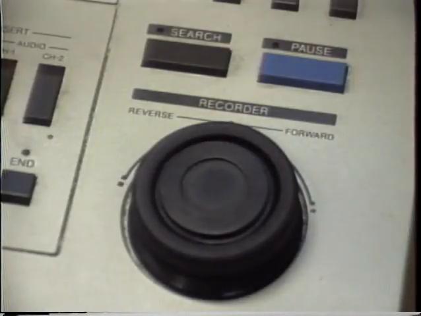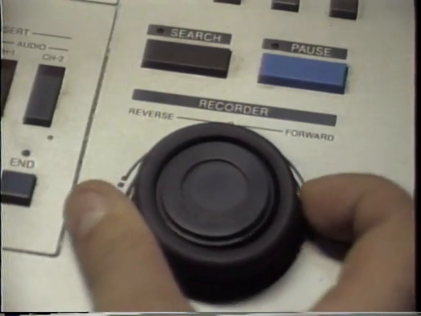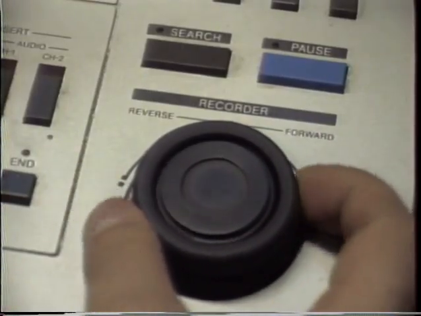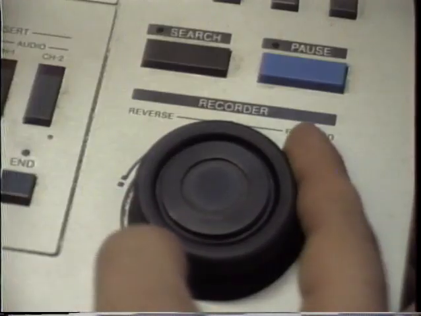On the right side of the editing control unit, there is a dial which controls the fast forward and reverse for the recorder VTR. Now you need to search your destination tape for the part of your tape where you want to start recording on, such as after the last recorded scene.